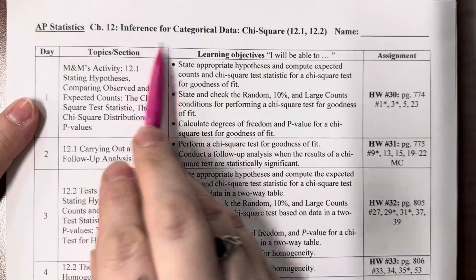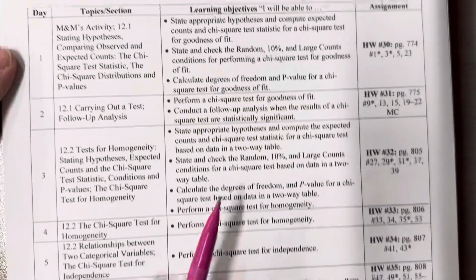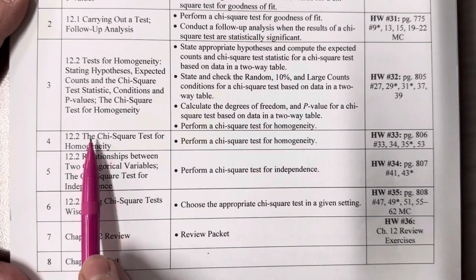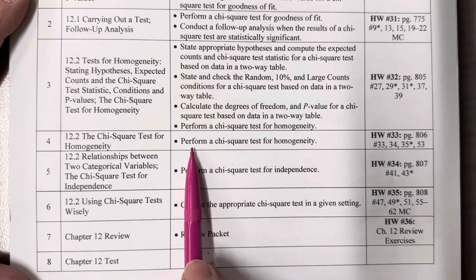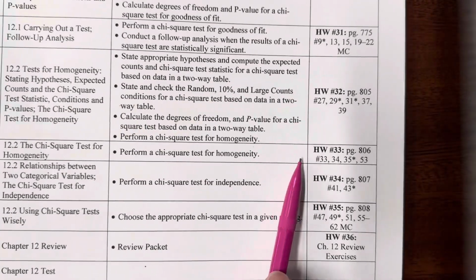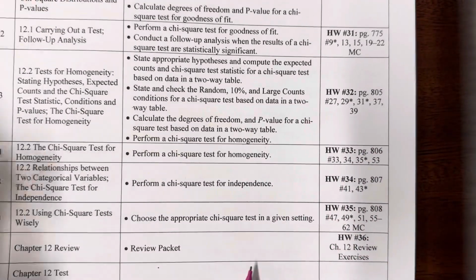We are still in Chapter 12, chi-square tests, and we are now on day 4, the second day in 12.2. We're looking at the chi-square test for homogeneity, and by the end of this lesson, you'll be able to perform a chi-square test for homogeneity. At the end of this lesson, I would like for you to try these problems. Let's go ahead and get started.